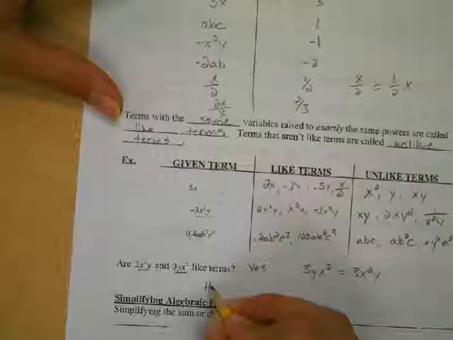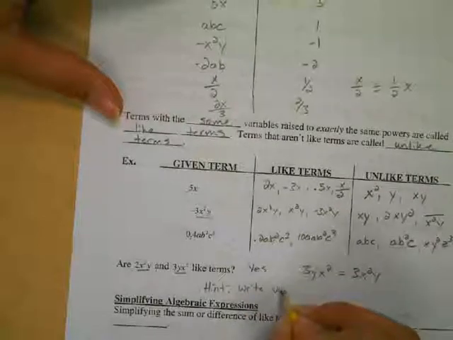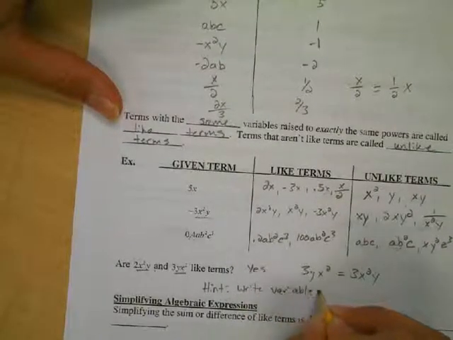A little helpful hint for you is that if you write your variables in alphabetical order, and I'm going to write this out for you so you can put it in your notes.